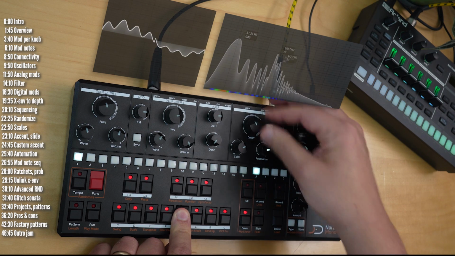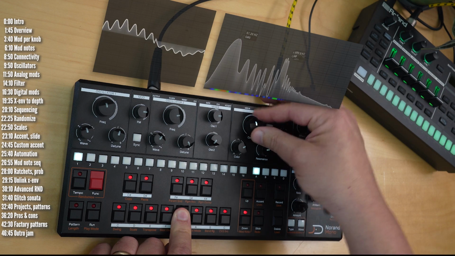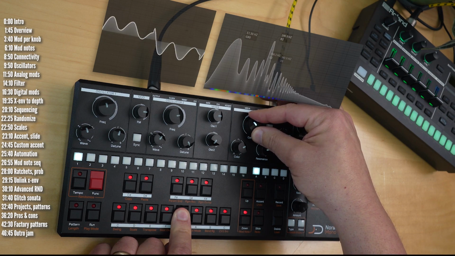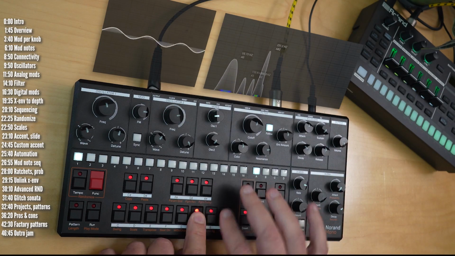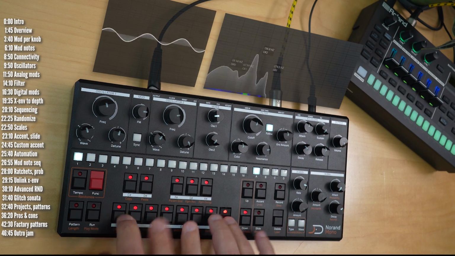So in that sense, semitone tuning does help. There's filter tracking, so the filter plays up and down with the keyboard if you like.